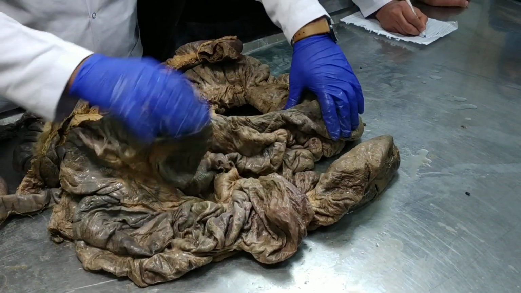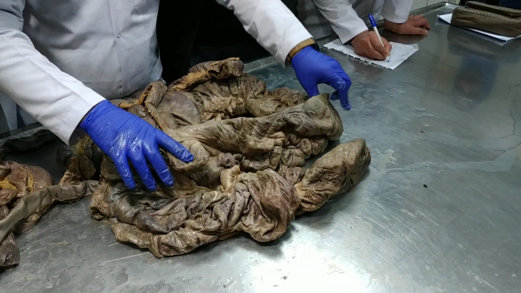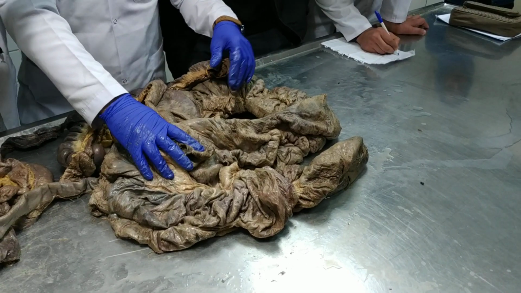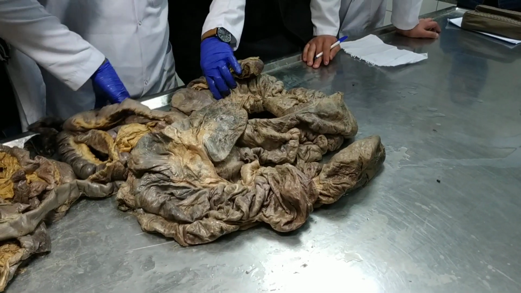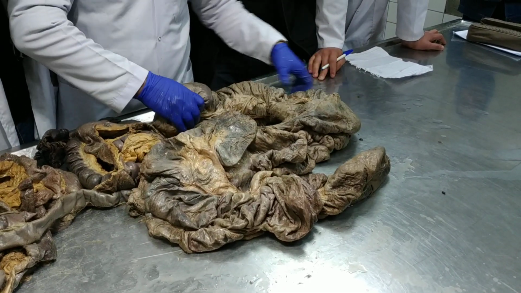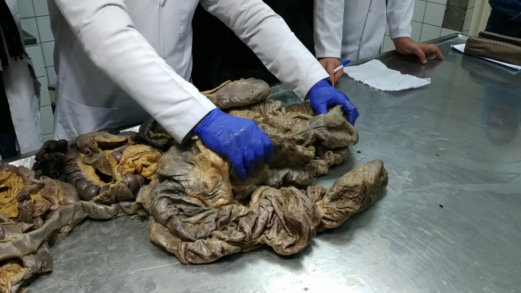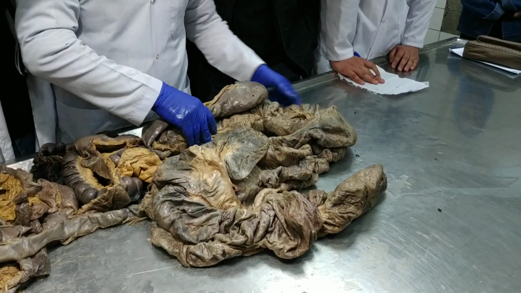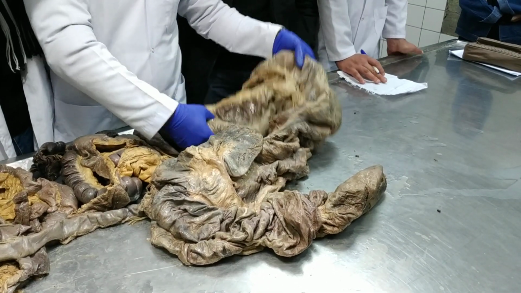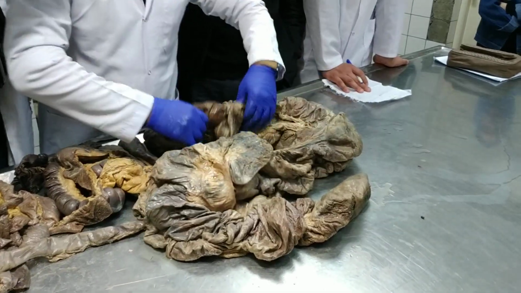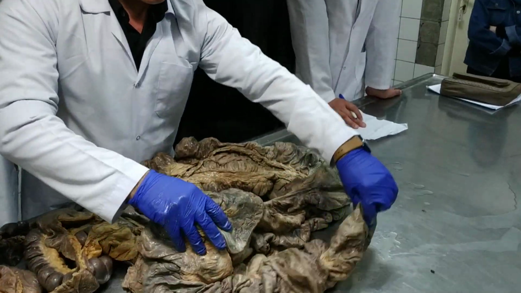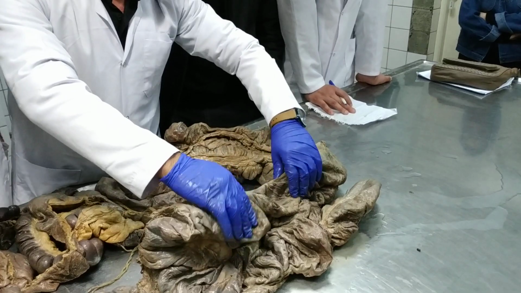The first part of the colon is called the ascending colon.